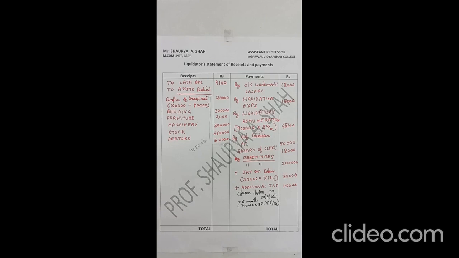Now once everything is paid, you need to pay the unsecured creditors, students, right? So I will write down by unsecured creditors. How much are my unsecured creditors? Just go through the balance sheet very quickly, students. What is given on the liability side? Once you post everything, again check once whether anything is left out or not.